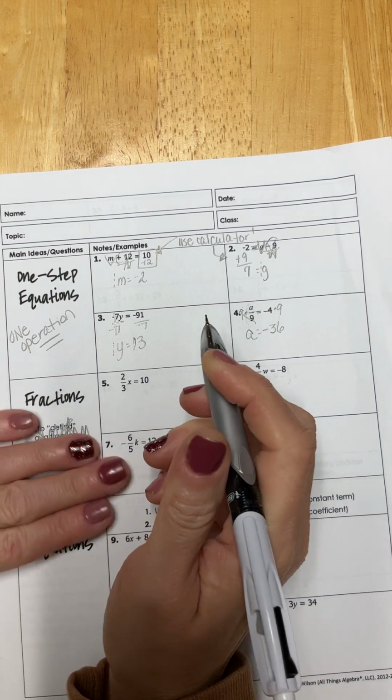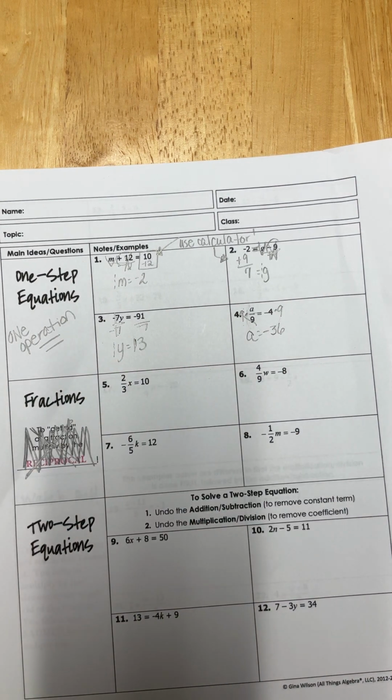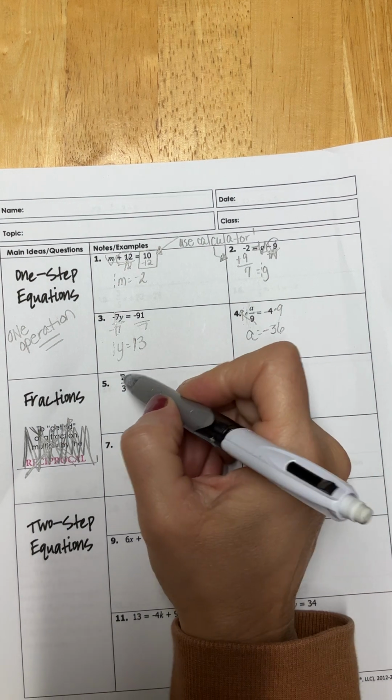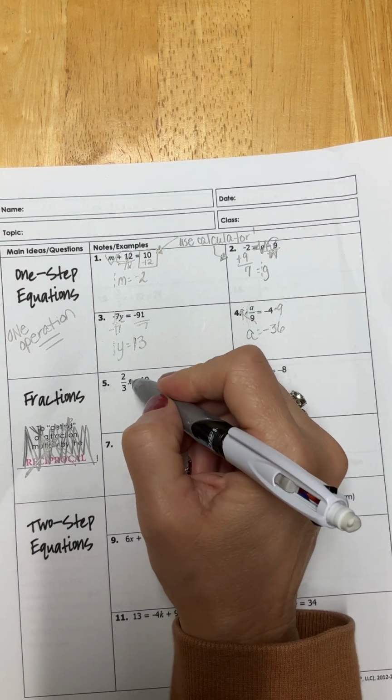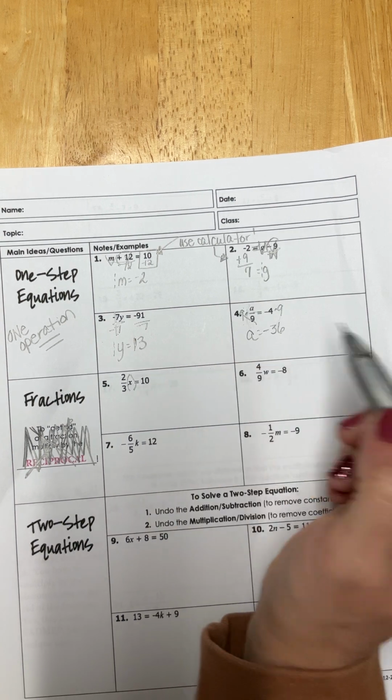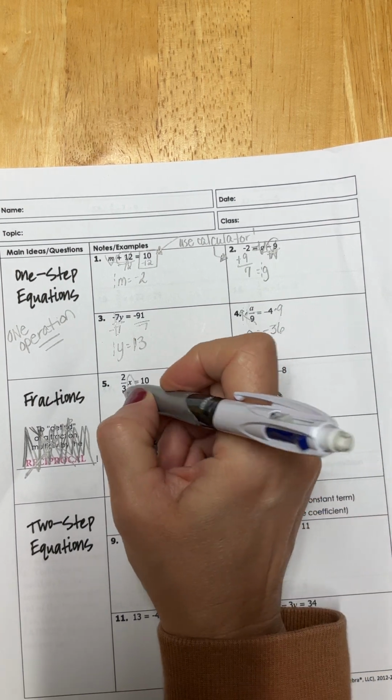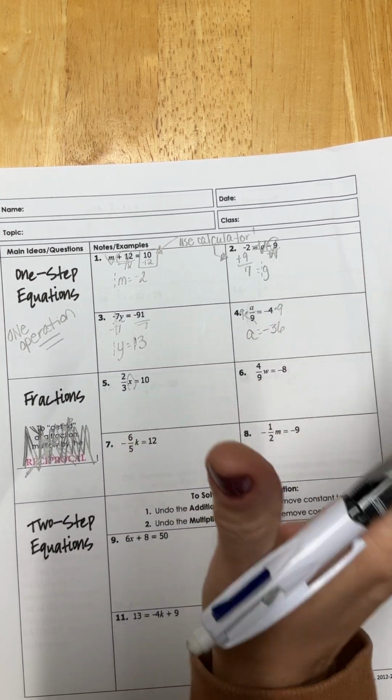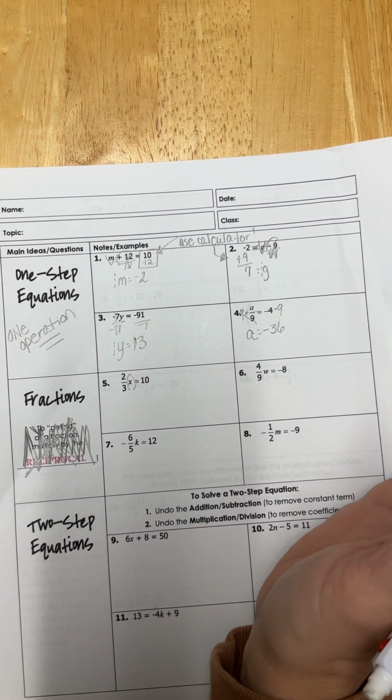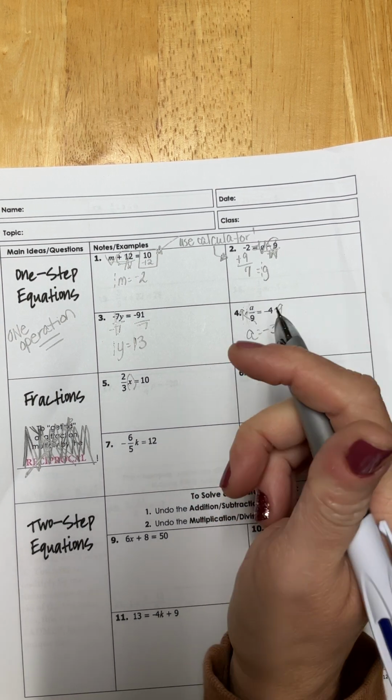That does work, and that is something that you're going to get to. But right now, we want you to recognize this as multiplication. This is 2/3 multiplied by x. If 2/3 is being multiplied by x, in order to find out what x is, I'm just going to divide. I'm going to use my inverse operation.